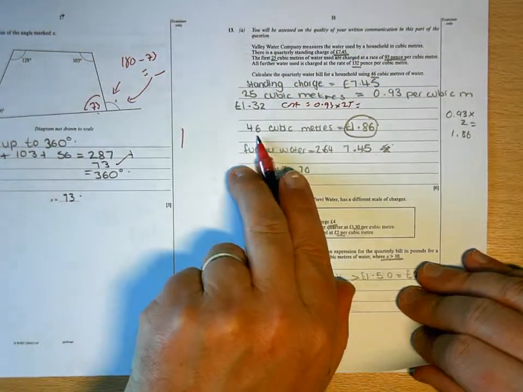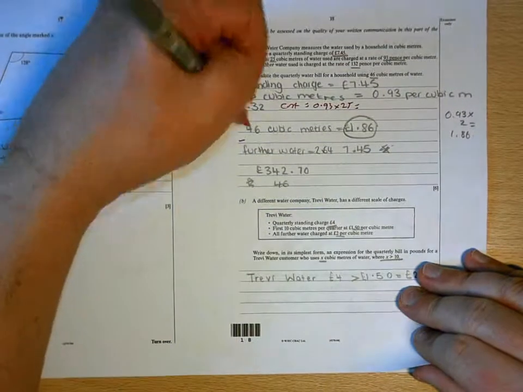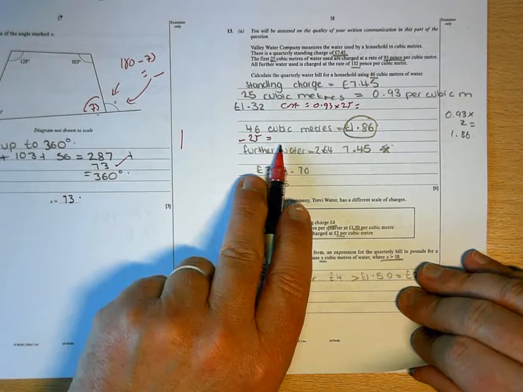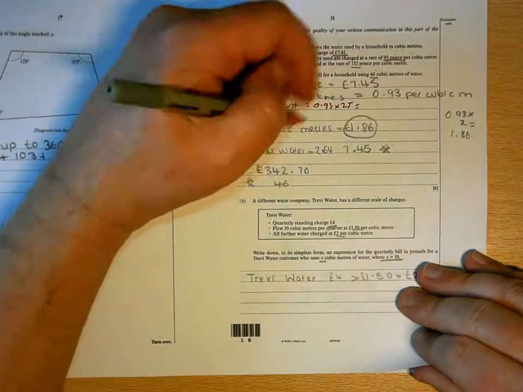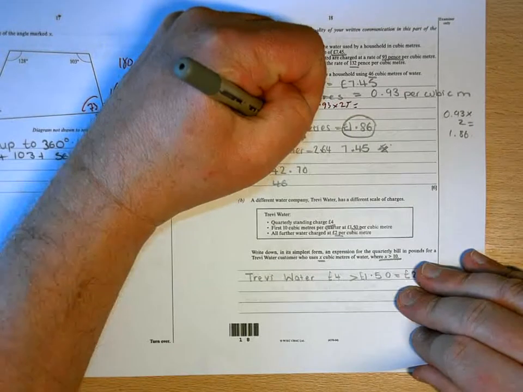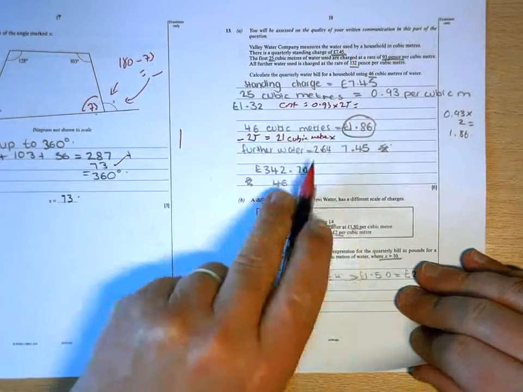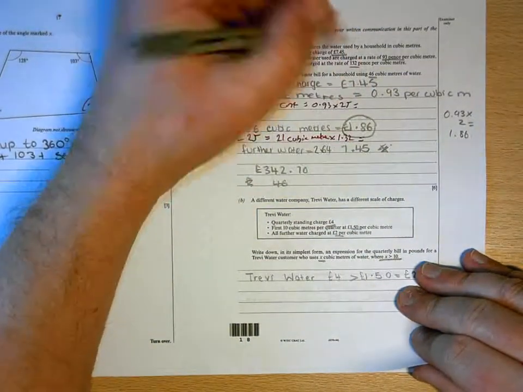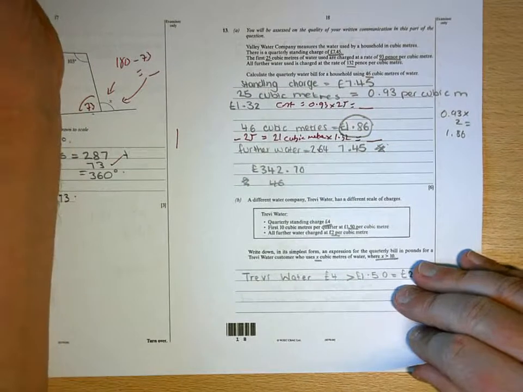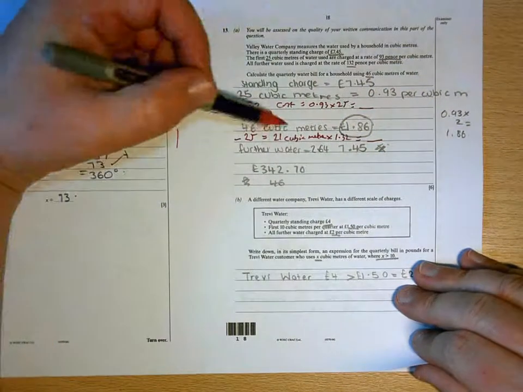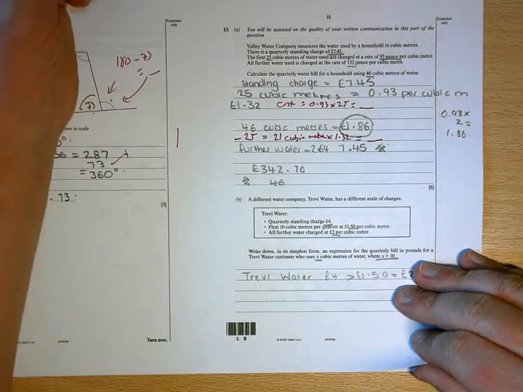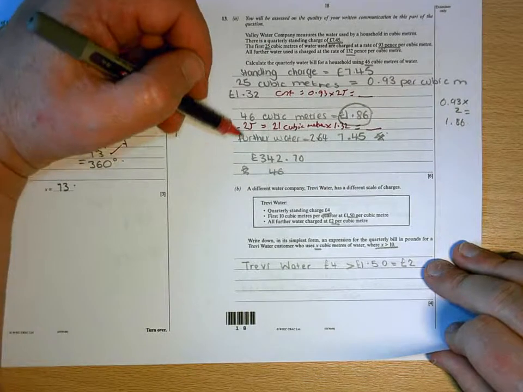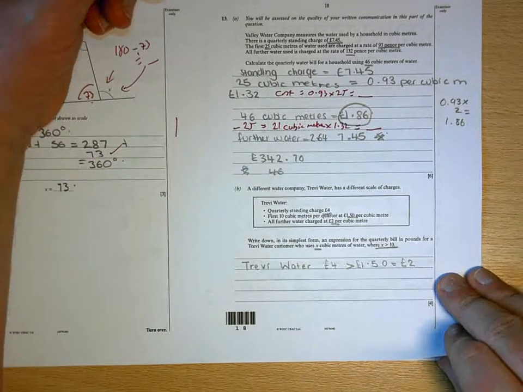Then the rest of the cubic meters, so 46 minus 25, will be 21 cubic meters times 132 pence. So you've got that one there and that one there, which you're then going to add together along with the standing charge of £7.45. So you round the right thing, but actually you haven't done anything there which merits any marks, unfortunately.